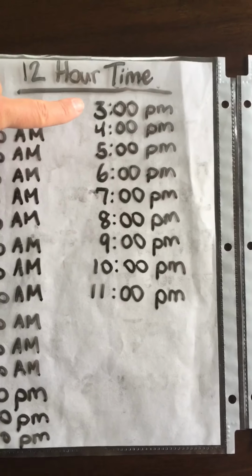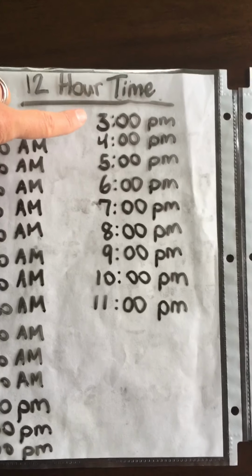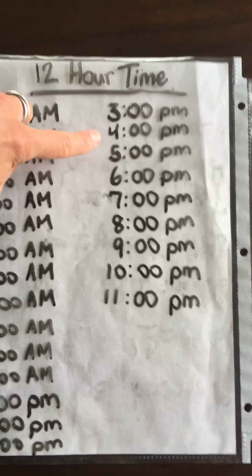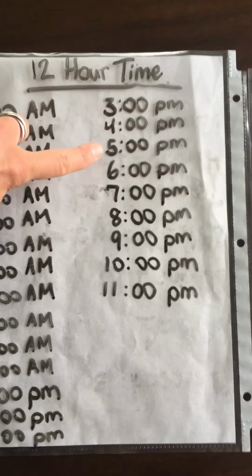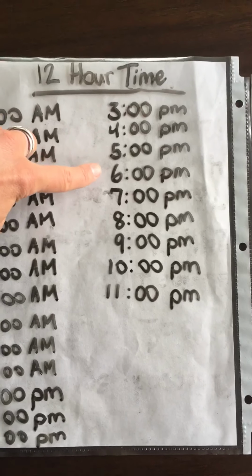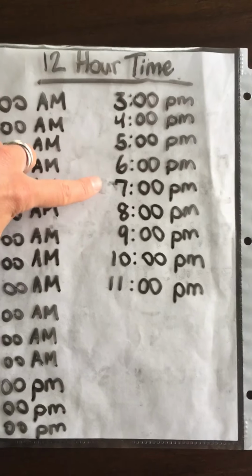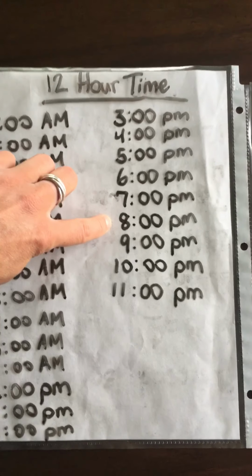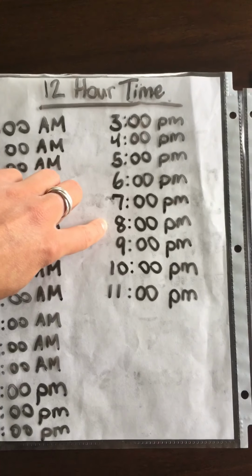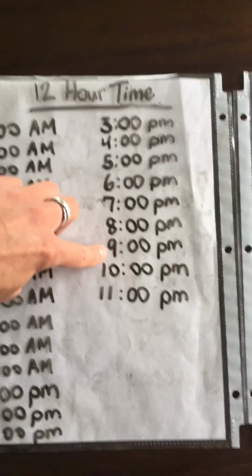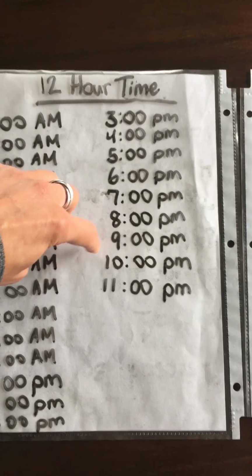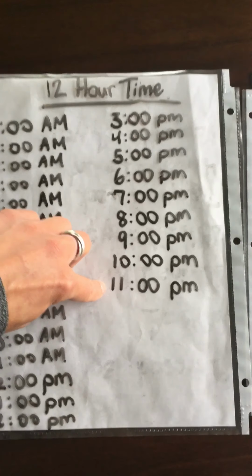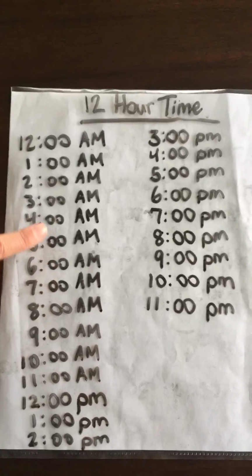3 p.m. we're getting really close to the end of school, only 20 minutes left. 4 p.m. you're on the bus, or some of you might not have a long bus ride and you might be off the bus by 4 p.m. 5 p.m. supper time, or some of you might eat at 6 p.m. 7 p.m. maybe you're starting to have a bath or you're reading your book. 8 p.m. is a good bedtime. During the school week, 9 p.m., maybe you're lucky and you stay up that late. 10 p.m., getting late. 11 p.m., even later, and then it starts over again at 12 a.m.